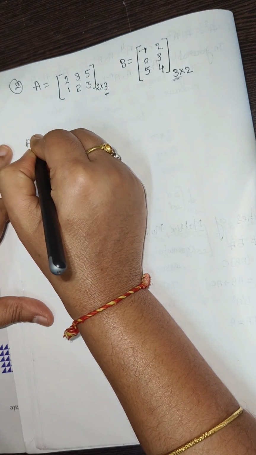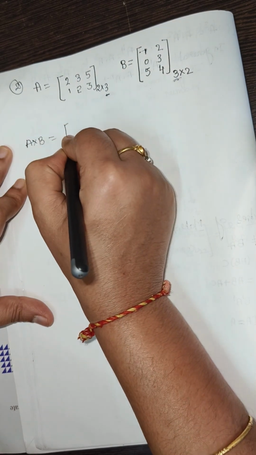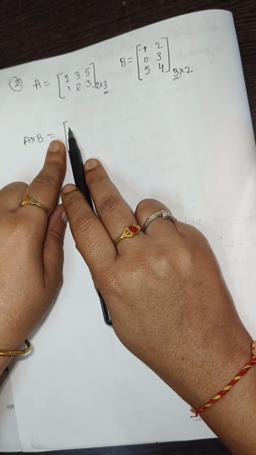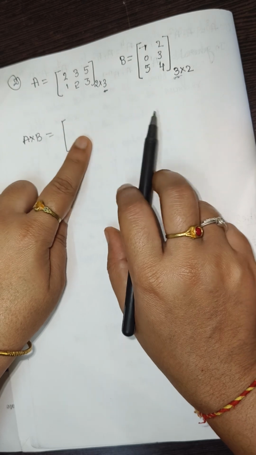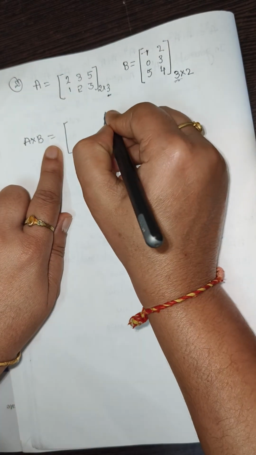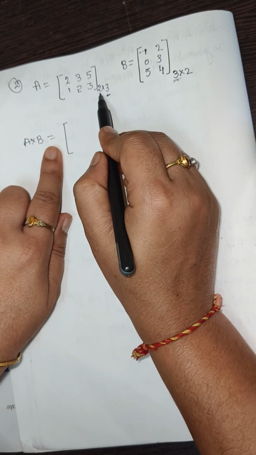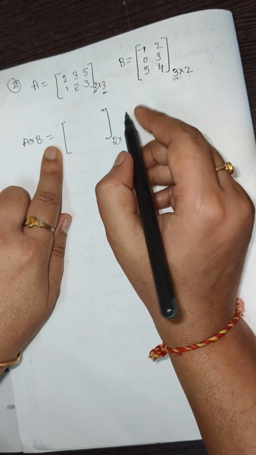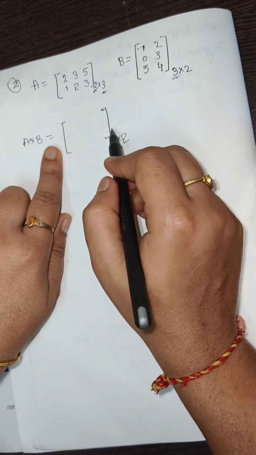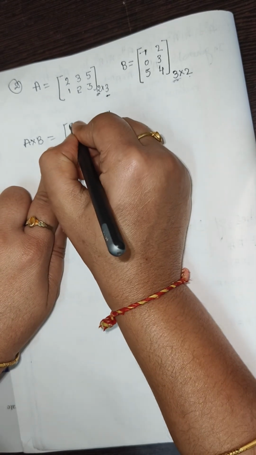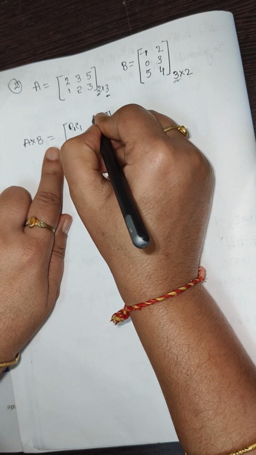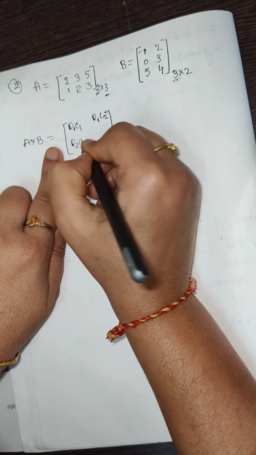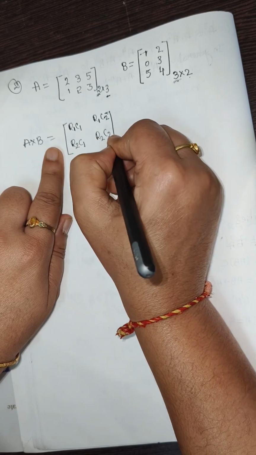A into B. I will write here first R1, C1, R2, C2, so that you can understand easily. So what is the resultant matrix? First we will write that down. The resultant matrix means the rows from the first matrix, which is 2, and columns from the second matrix, which is 2. So the answer will come as a 2 by 2 matrix only. This is the place for R1 C1, R1 C2, R2 C1, R2 C2.